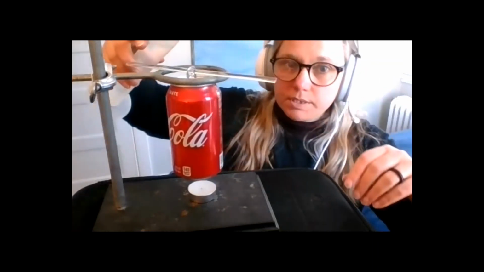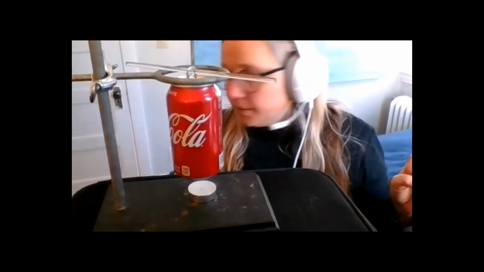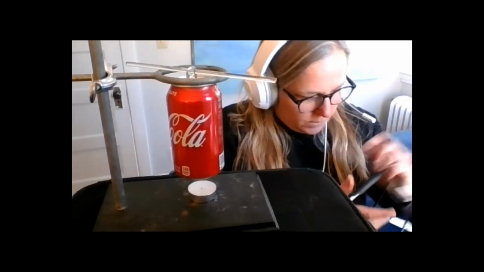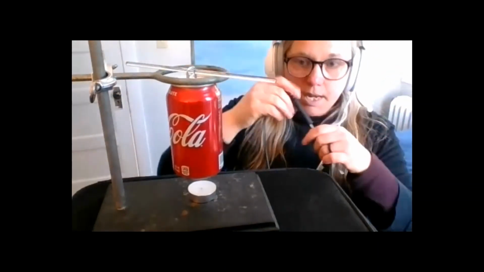Okay, so then you pour the water into the can, all 99.3 milliliters or whatever it happens to be. Put all that into the can, and then you're going to want to set up your thermometer. And let me show you how to set up the thermometer.